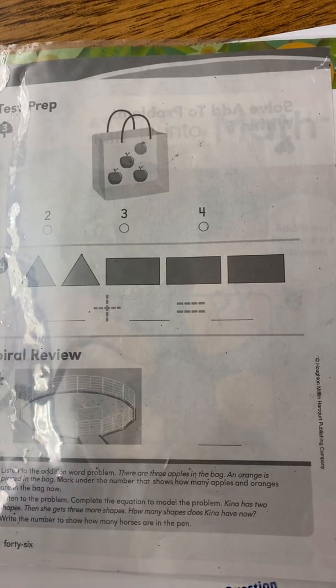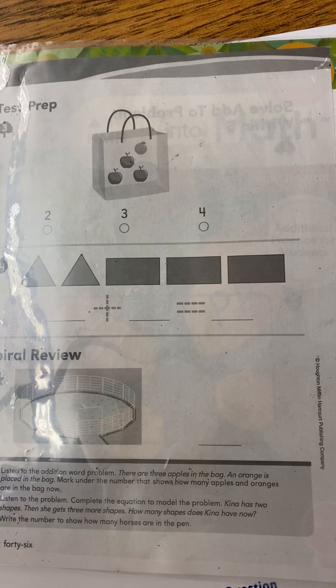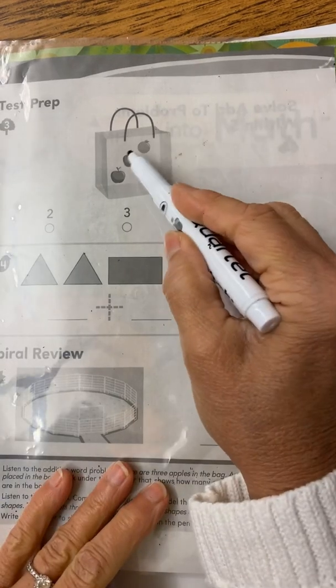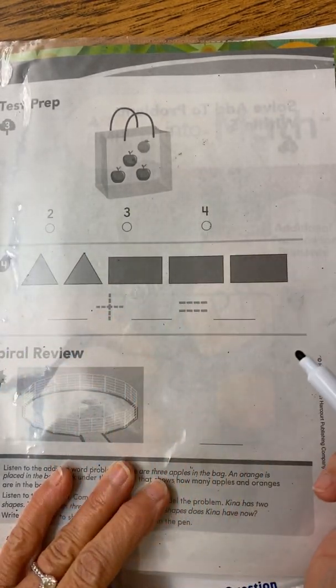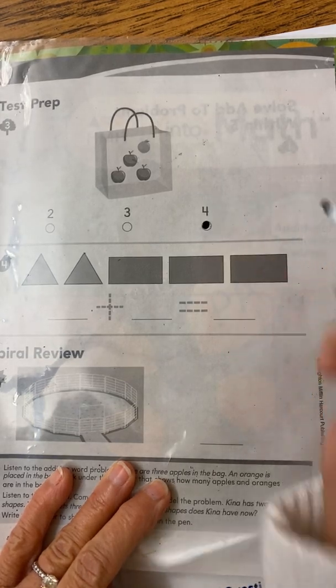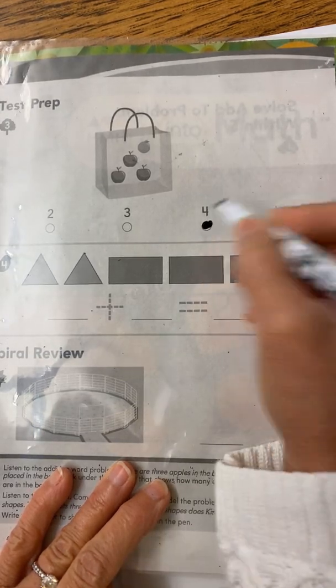Mark under the number that shows how many apples and oranges are in the bag now. How many are in the bag? How many pieces of fruit are in there? Do you see that number down here? Here it is. I see it. Fill in the circle under that number.